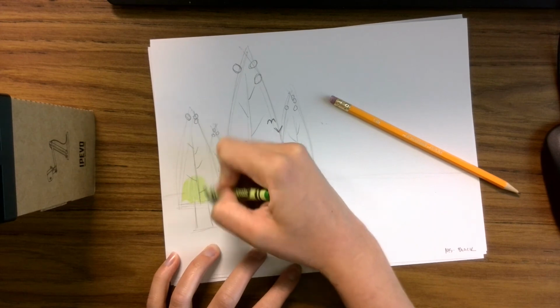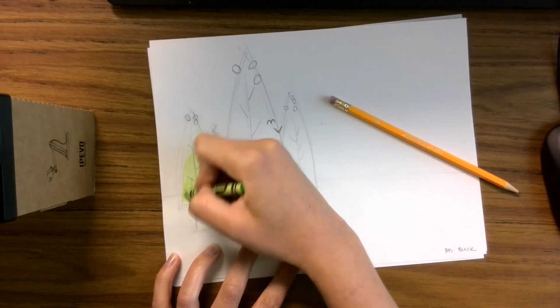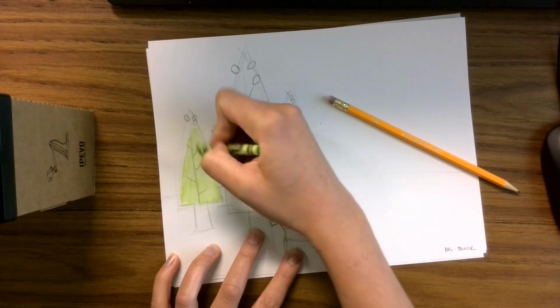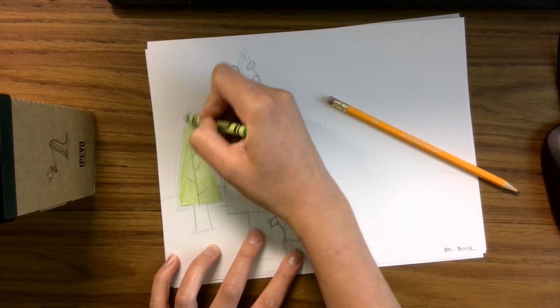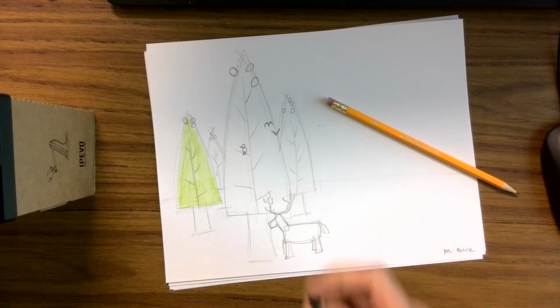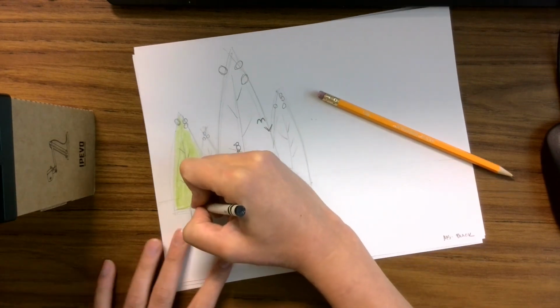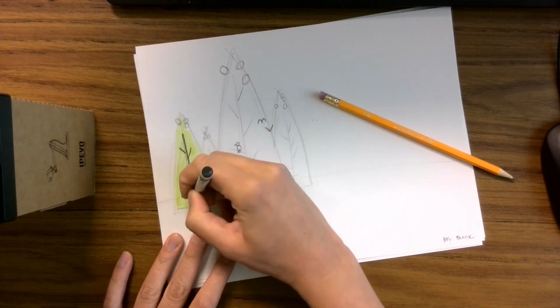here is one of my trees. And I might actually just take my black crayon and outline these trees, because it might make it look a little bit more visible and fun, really. And I'll even draw these little branches that I see.